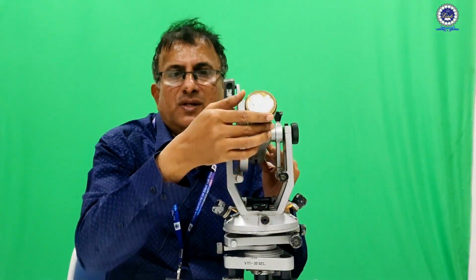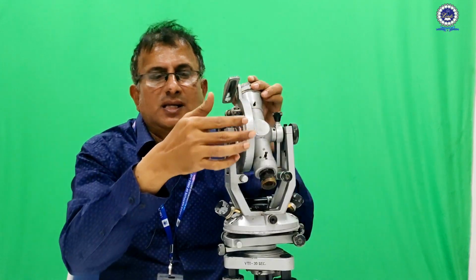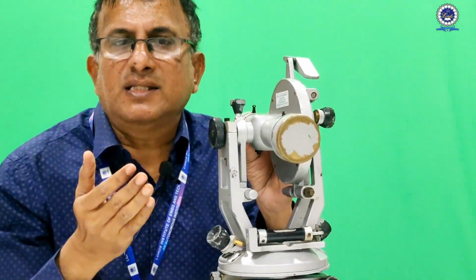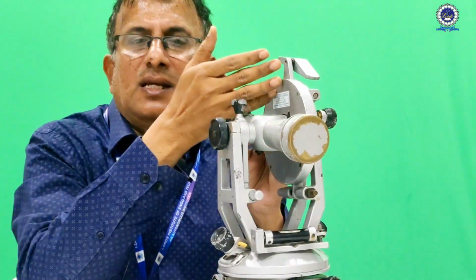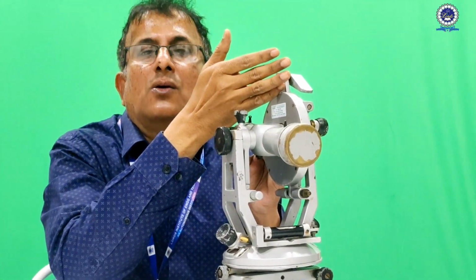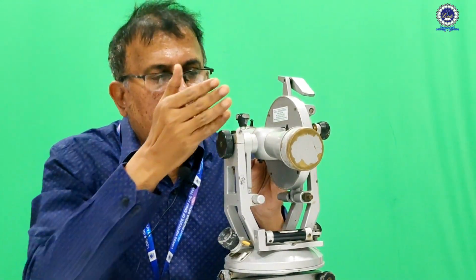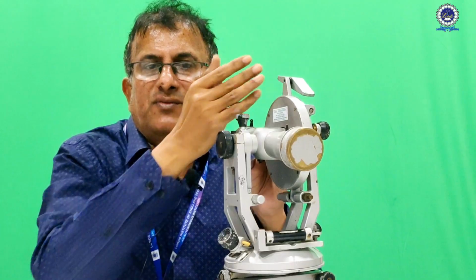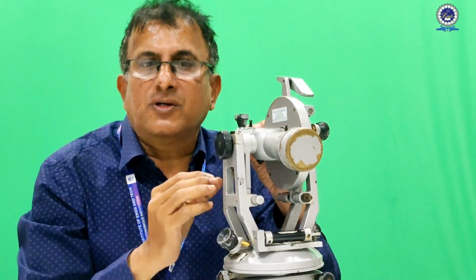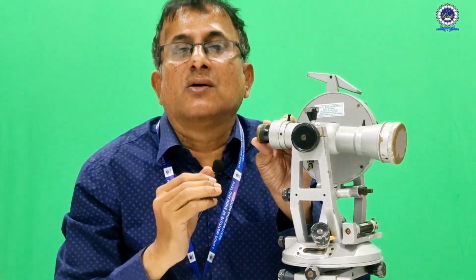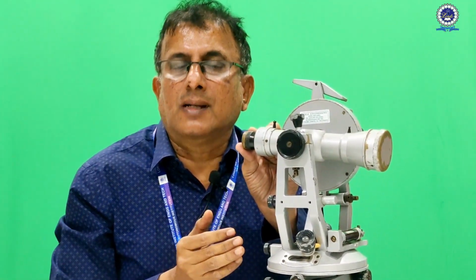And the last two observations we can note here are face left left swing and face left right swing. Face left means the vertical circle is at the left of the observer while taking the reading. Face left left swing: if the vertical circle is at the left of the observer and the direction of rotation of the telescope is towards the left side, it is known as the face left left swing.